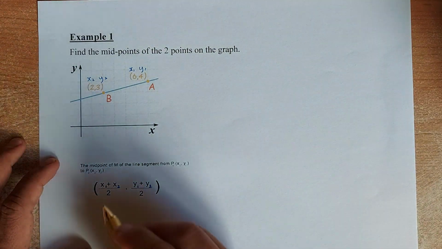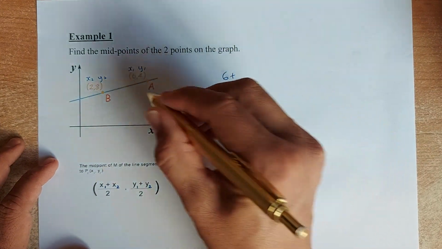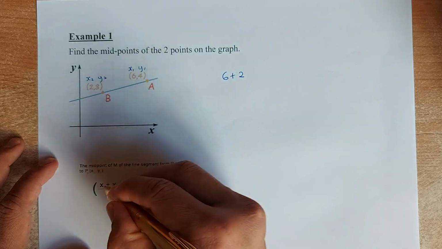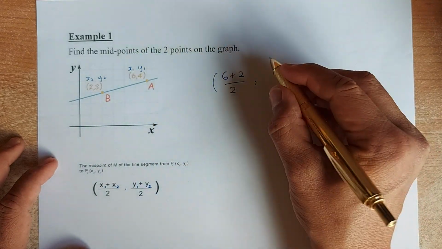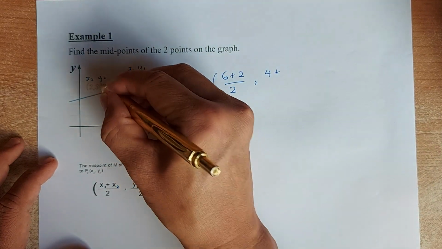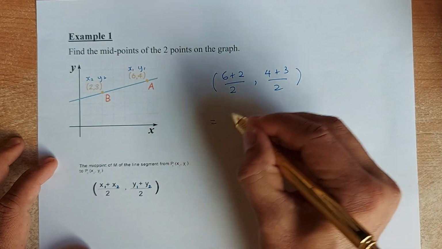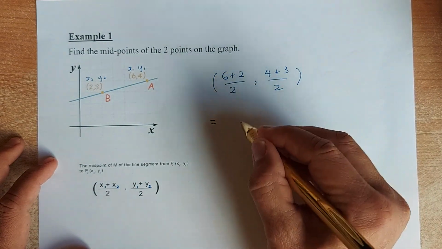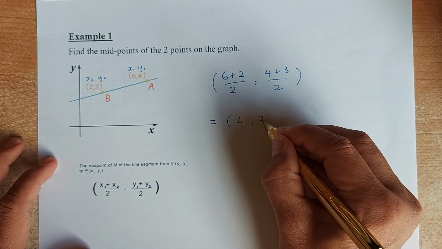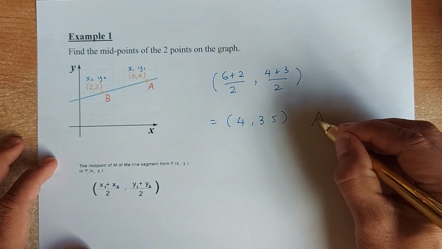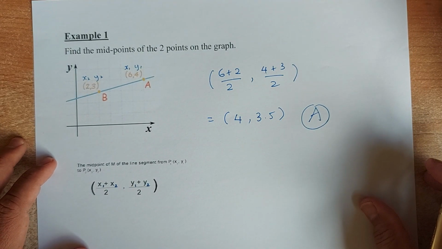So now, instead of x1, you're going to replace with 6, and then instead of x2, you're going to put 2, and then you divide by 2, and the next point, your y1 is 4, plus y2 is 3, you divide by 2, and simplify them. So 6 plus 2 is 8, 8 divided by 2 is 4, 4 plus 3 is 7 divided by 2 is 3.5, and that will be an easy achieve. Not too bad, right? Okay, good.